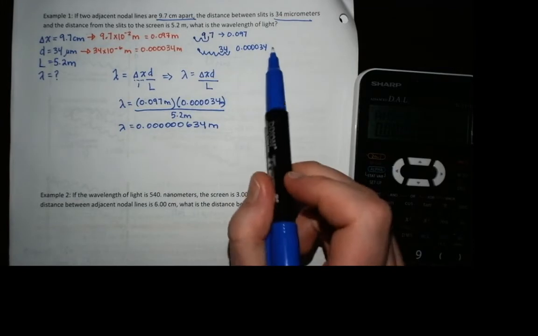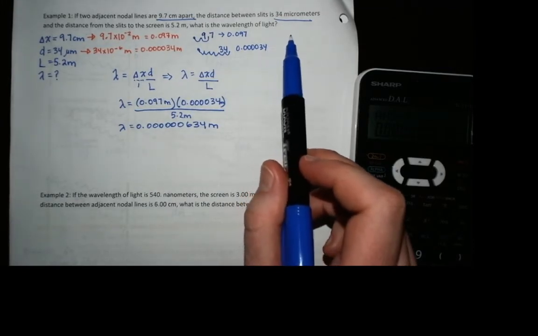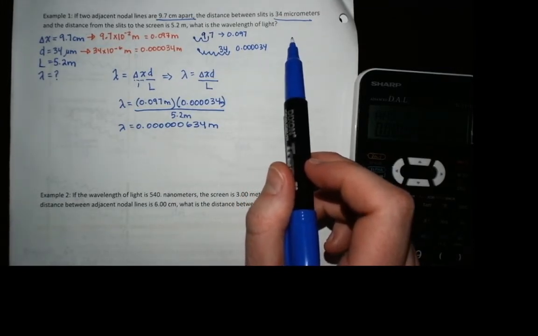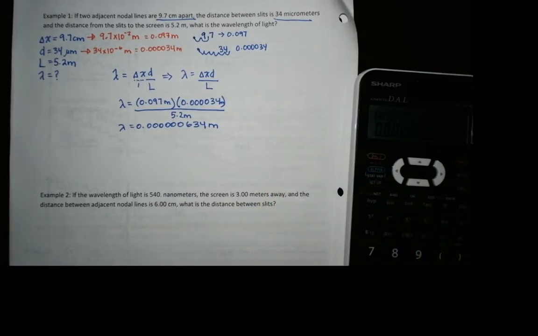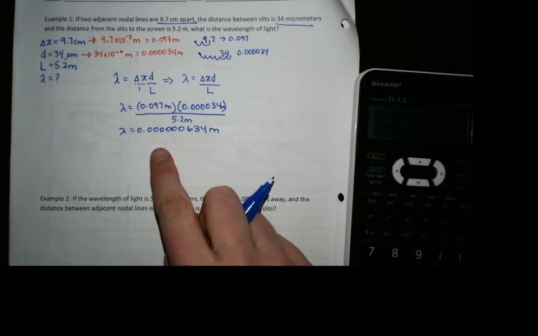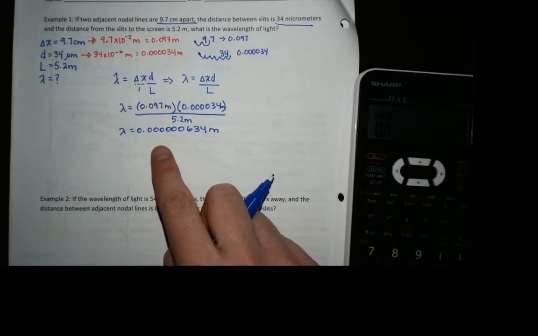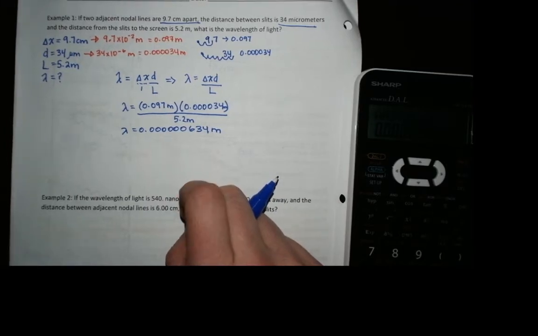That's a really, really small number. So in this question, it doesn't ask us a particular unit in which we need to record our answer. But what we can do is kind of pick a unit that makes more sense. Because if you tell somebody the wavelength of light is 0.000000634 meters, that doesn't really mean much.